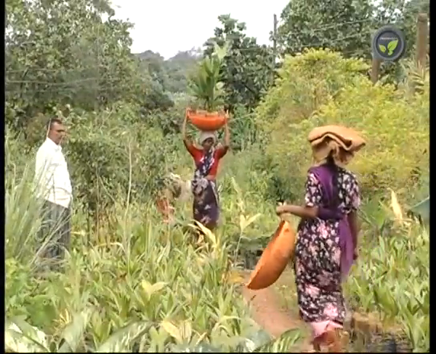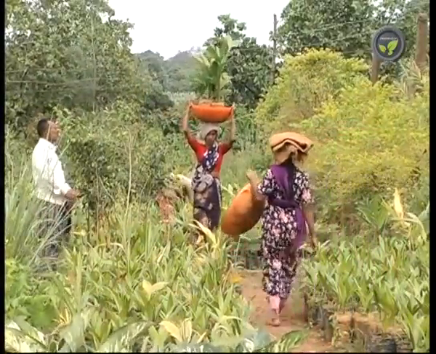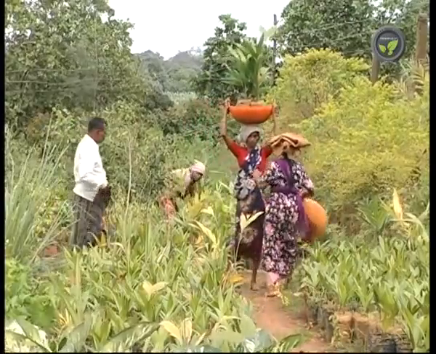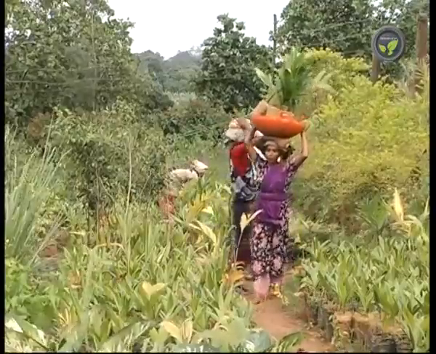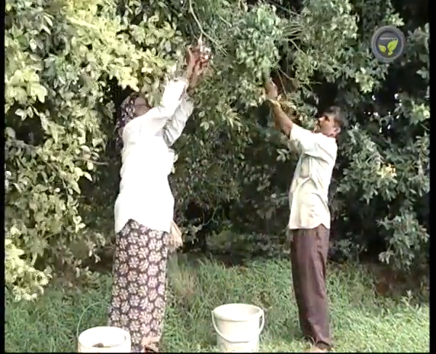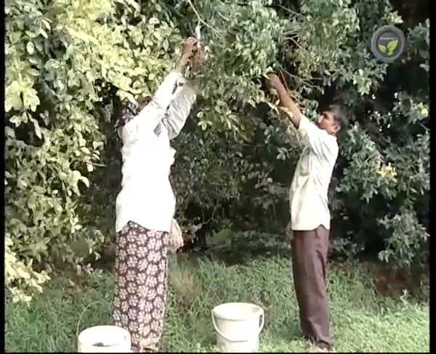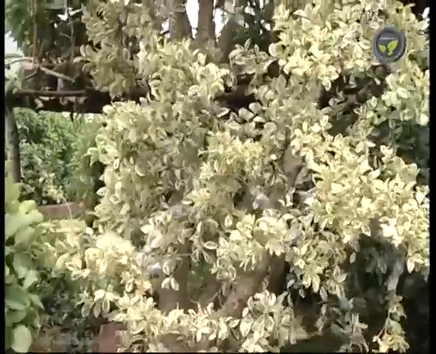Now let us study the method in detail. Bending and putting the stems in the soil for rooting was the earlier practice, but the availability of such stems was very limited. Hence, the method was modified to root at any height of the plant. This is called as air layering.